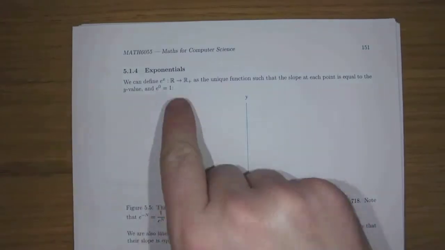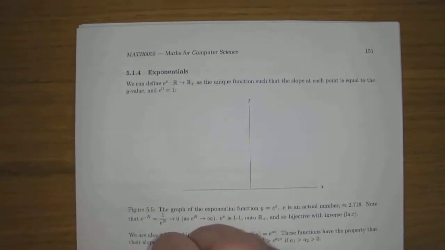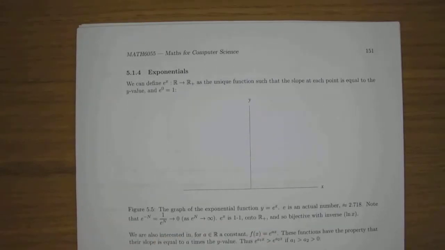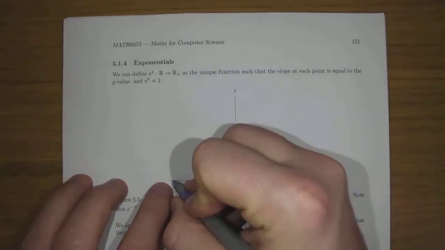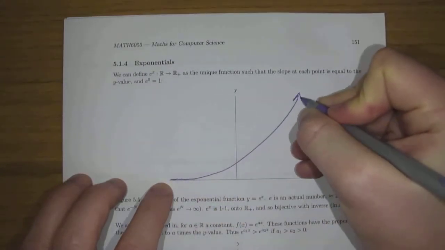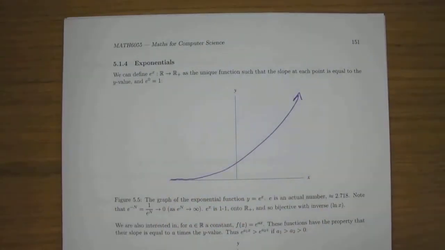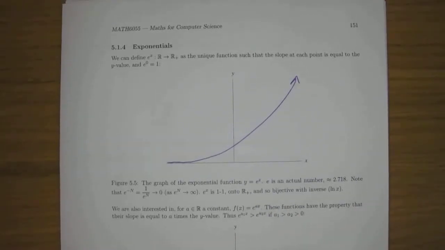Okay, exponentials. So you can define e to the x, which goes from real numbers to positive real numbers, as the unique function such that the slope at each point is equal to the y value, and e to the 0 is 1. We won't get into that too much. So the graph looks something like this. We should have seen it before, and the growth gets really, really big. So that's exponential growth. The graph of the exponential function e to the x, where e is an actual number.